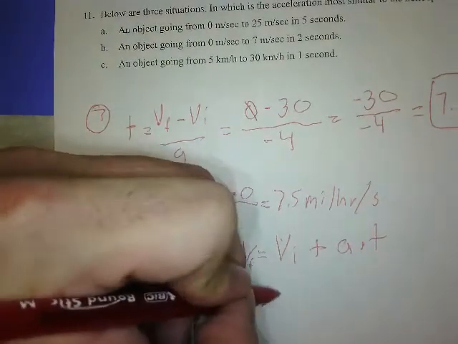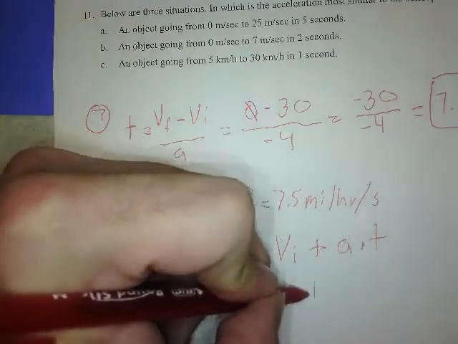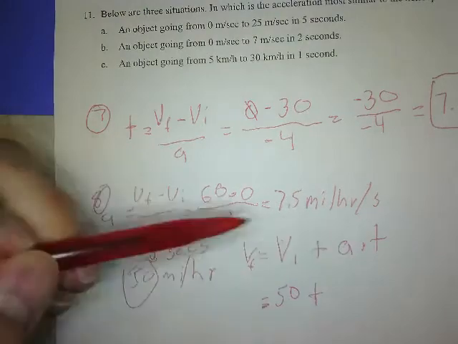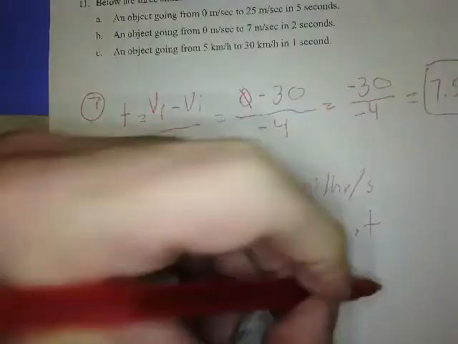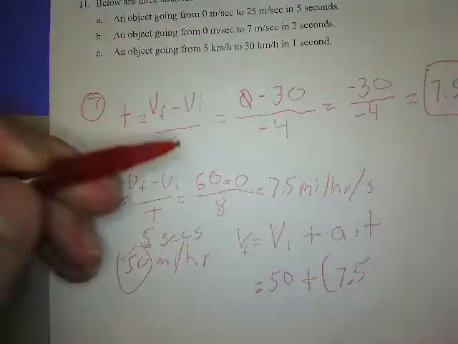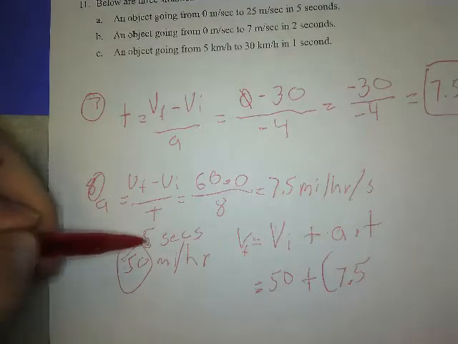So now we can figure that final velocity. All right, so it's going, remember, it's going 5 seconds with an initial velocity of 50 miles an hour.